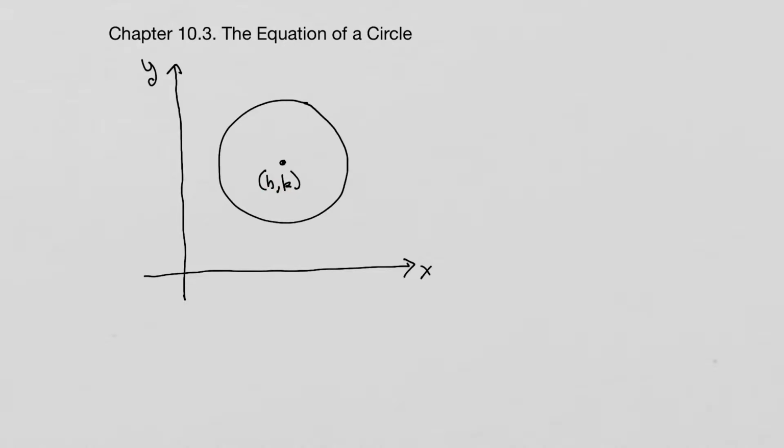And what we want to do is develop a formula that will give us all of these points, right? We want all of these points that make up a circle. So let's take a radius out to some point, any point at all, and let's label this point as the point (x, y). Right now, that (x, y) could be any point at all. It could be here, I could have drawn it over here, anywhere over here. So this is a general point.